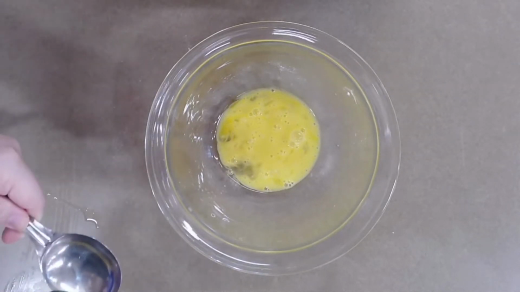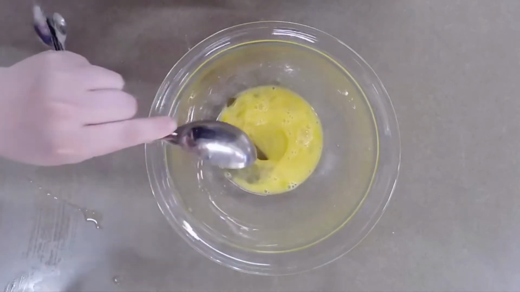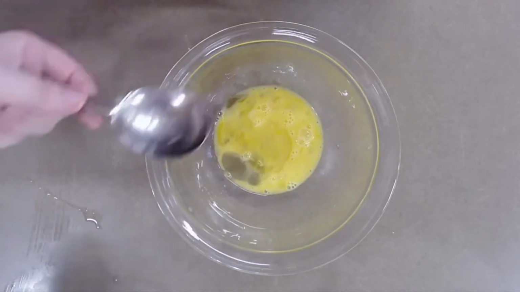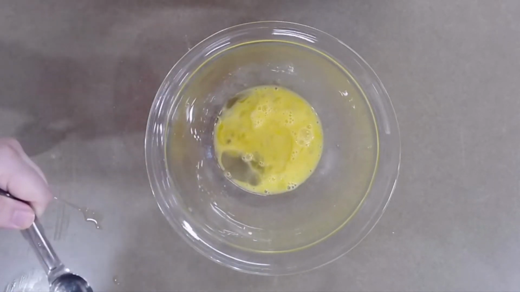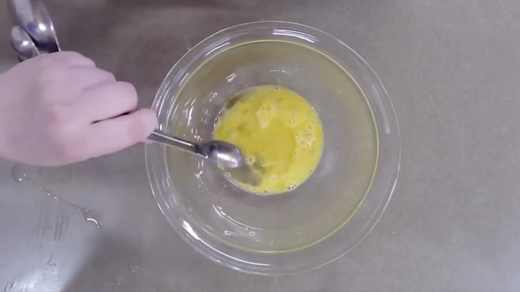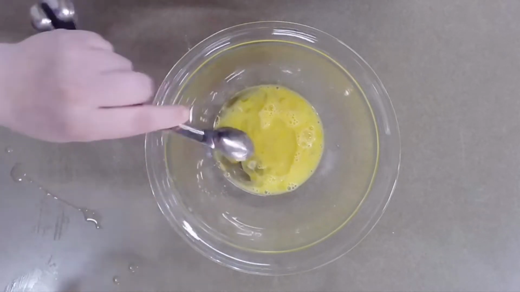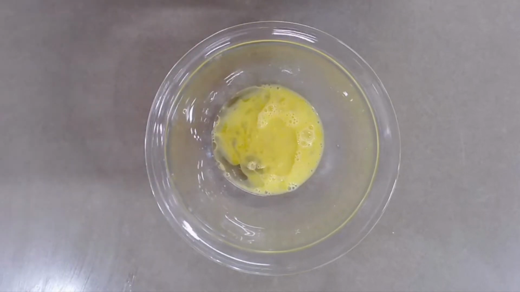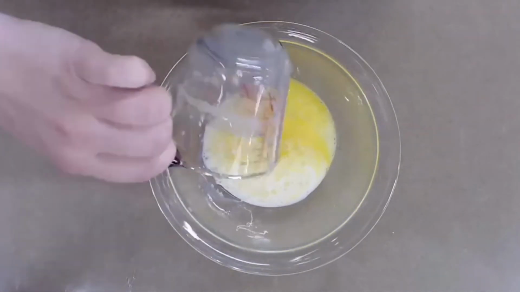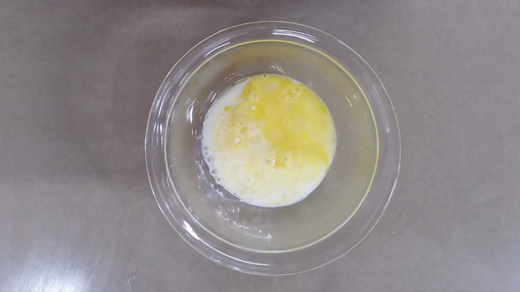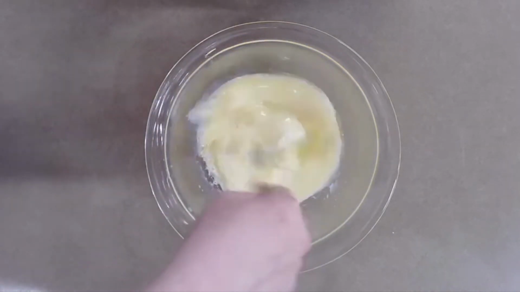Then make sure you take a fork and beat very well. The emulsifying properties that are usually found within eggs are actually in the yolk. So if you don't mix it up well, it won't help bind the oil and milk together very well. Once you're ready, you can add in your buttermilk and your oil and give it a good stir.